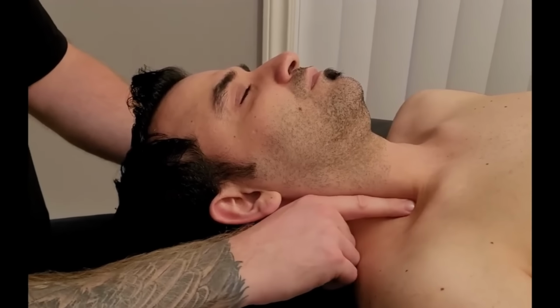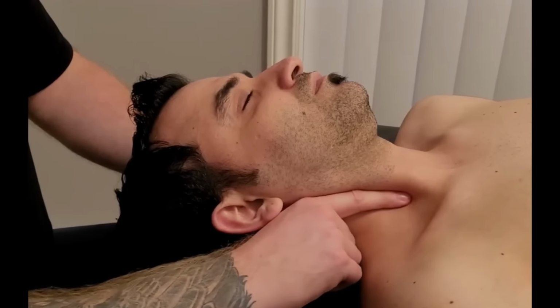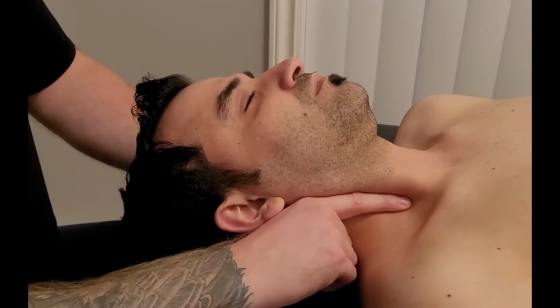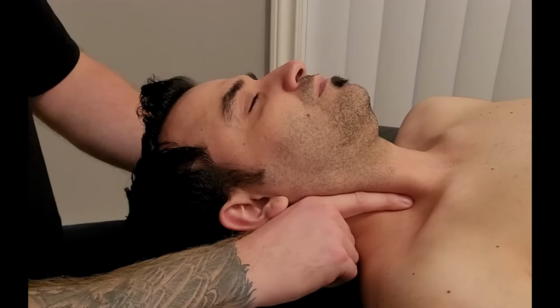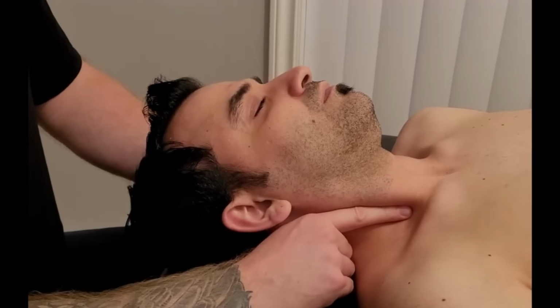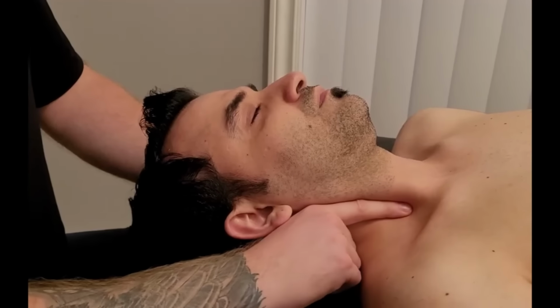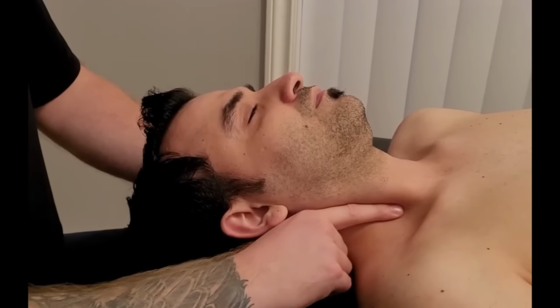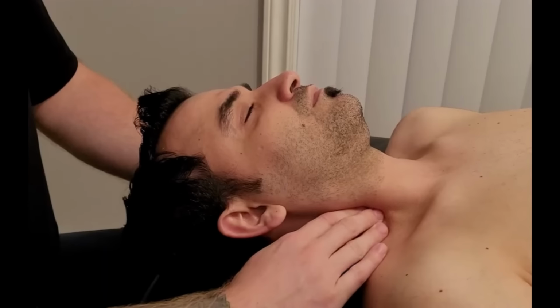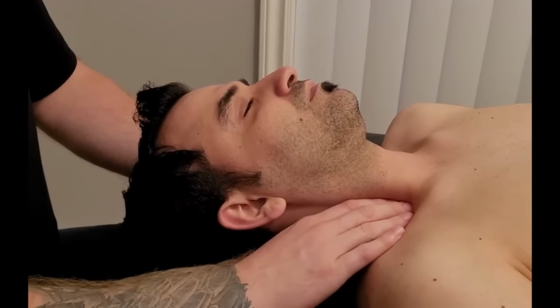The other thing to note is that I'm lifting up the lateral edge of his SCM to find anterior scalene. So if I asked him to lift his head gently up with my hand, you will see sternocleidomastoid push my finger over, and when he relaxes, I drop back down on top of the anterior scalene. So this is the belly of anterior scalene, and we're going to follow it down.